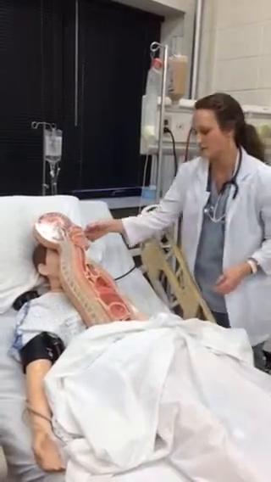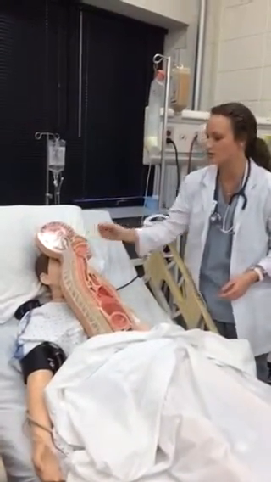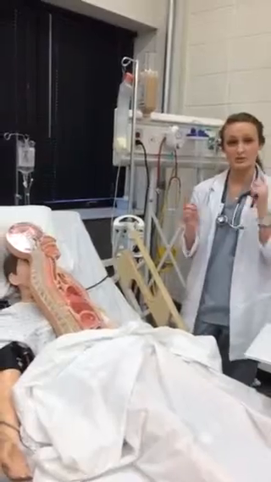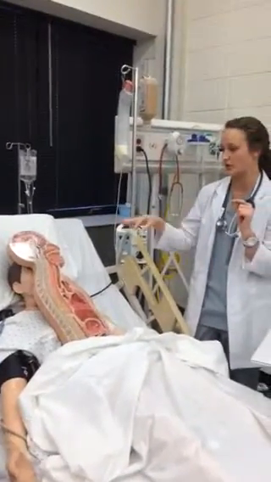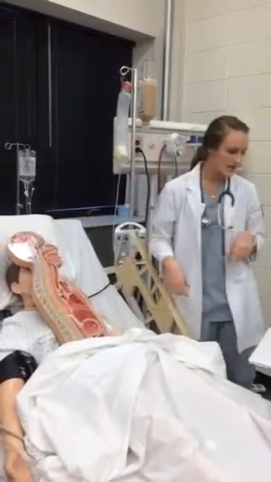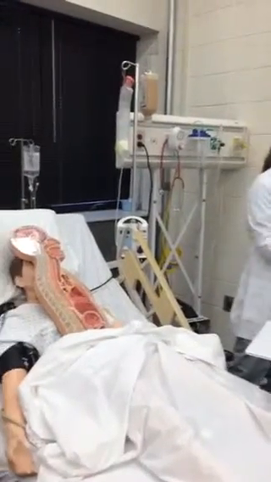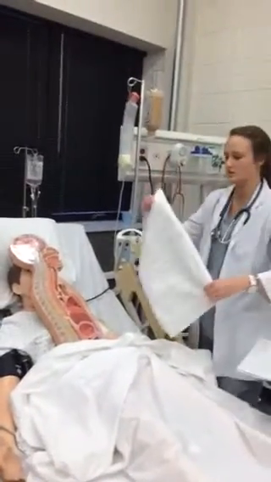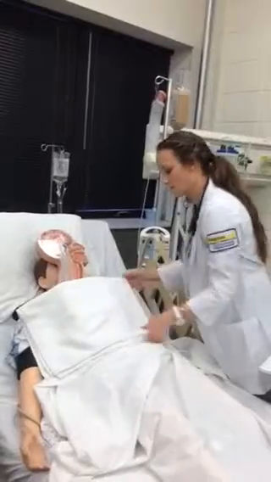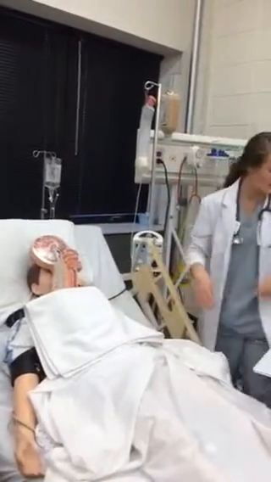And we're also going to assess the nares on the nose to make sure patency is good, whichever one we decide to do, and make sure there's no skin breakdown on the nares. And then I'll go ahead and put a towel over my patient's chest to get them ready. Put on my gloves.